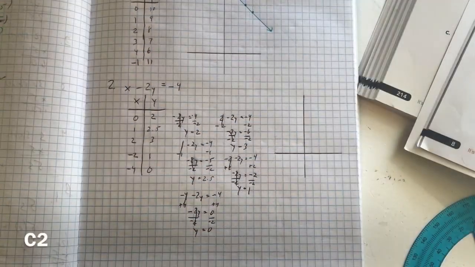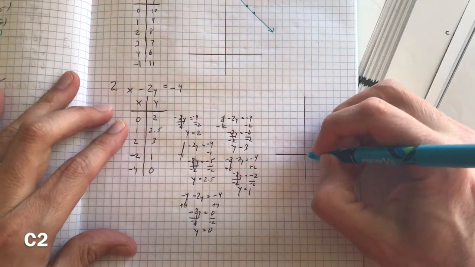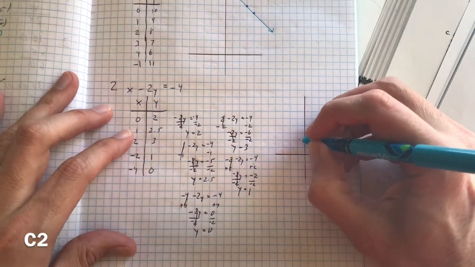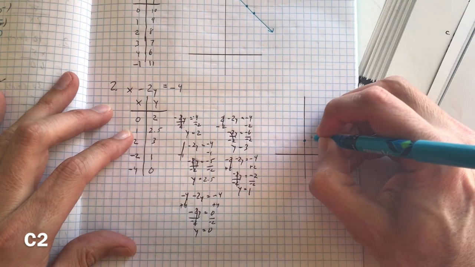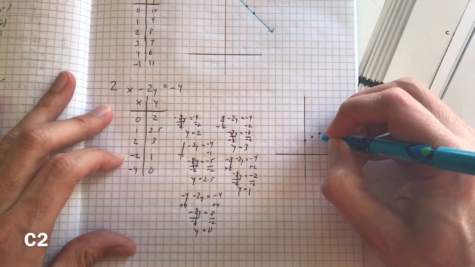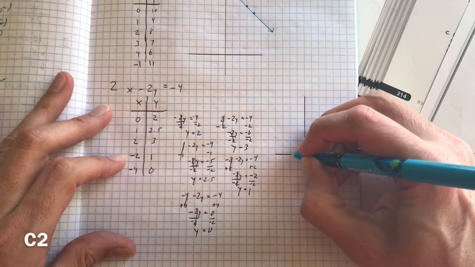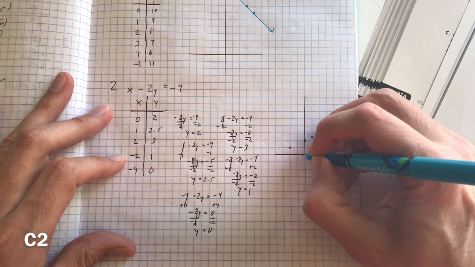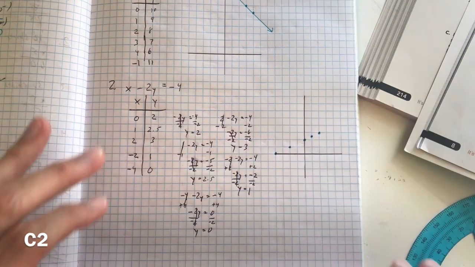All right, so let's plot these points. So 0, 2, 1, 2.5, 2 and 3, negative 2, 1, and negative 4, 0.